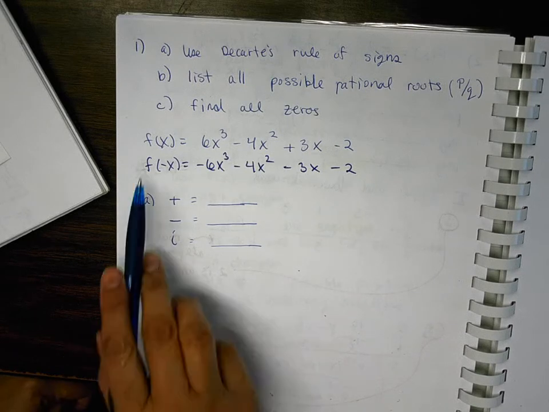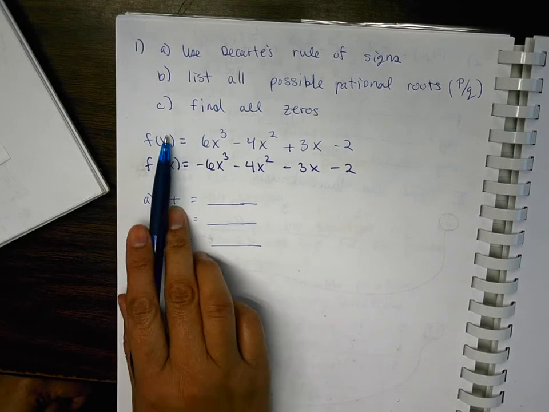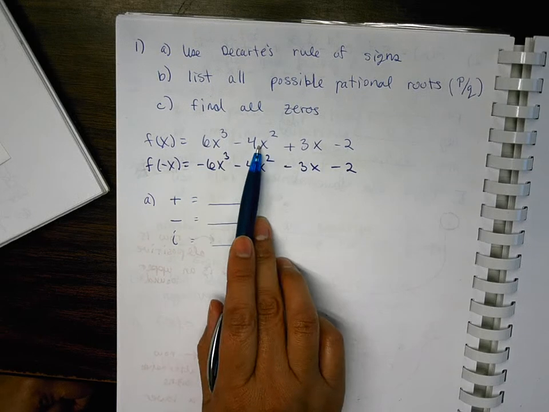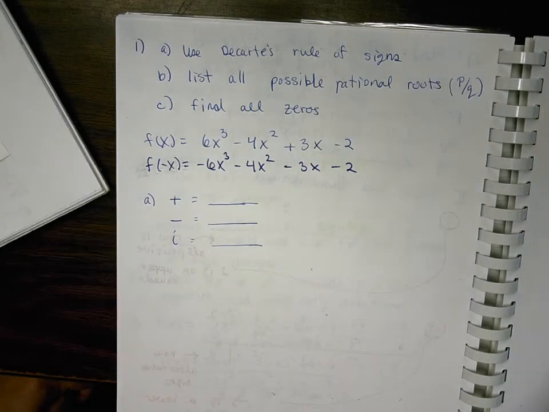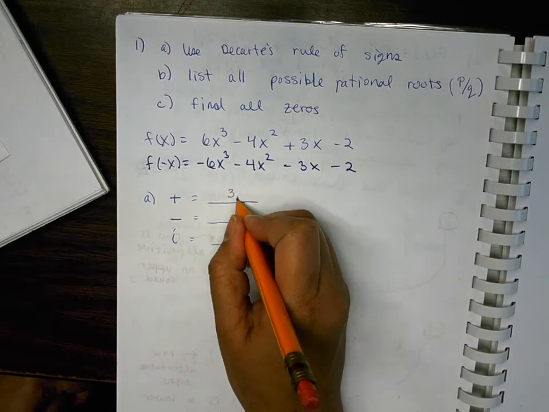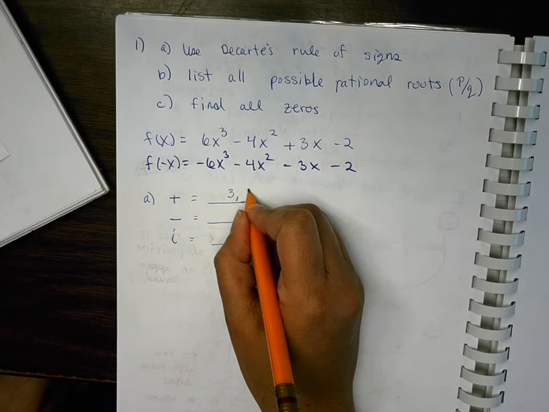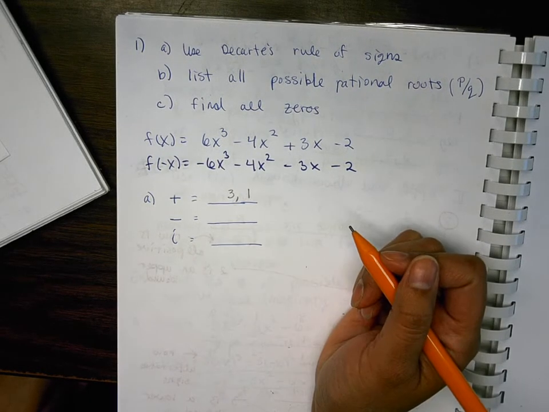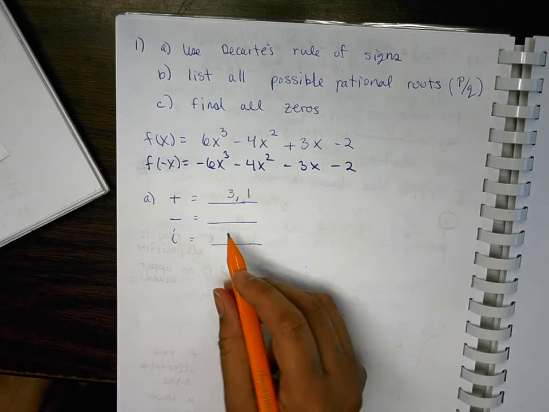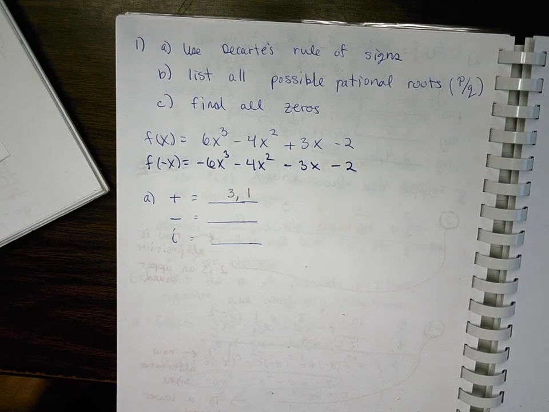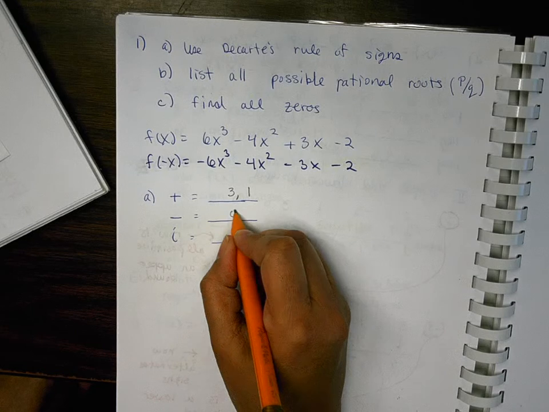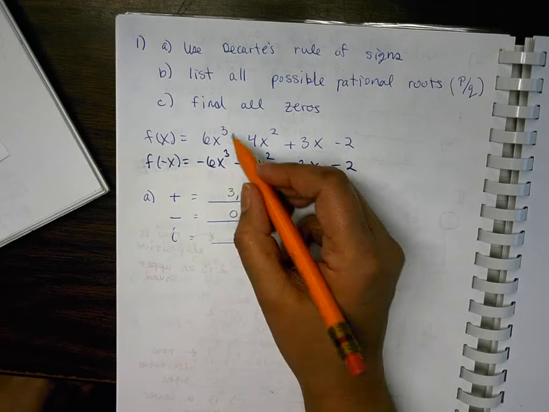All right, where do I look to find the number of possible positive solutions? Sign changes on the original or the negative? The original. How many? 3. So 3, comma, 1, because 3 take away 2 is 1. All right, how many sign changes on the negative one? 0.